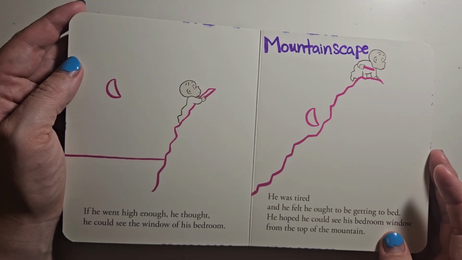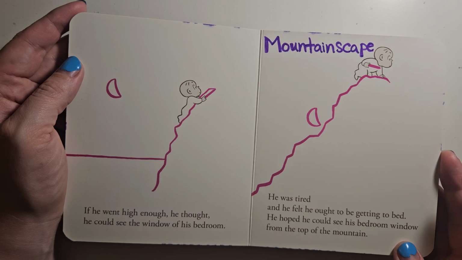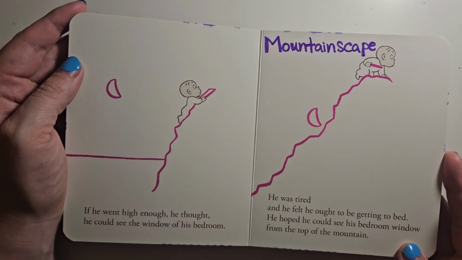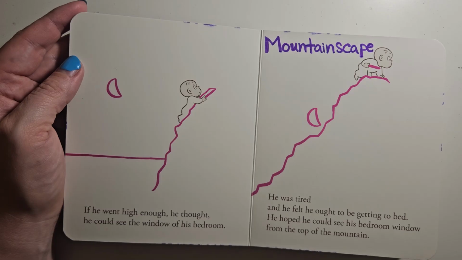Harold went high enough, he thought, he could see the window of his bedroom. He was tired, and he felt he ought to be getting to bed. Harold hoped he could see his bedroom window from the top of the mountain. And you guessed it, we call this a mountainscape.